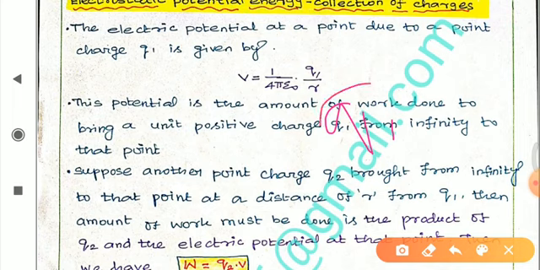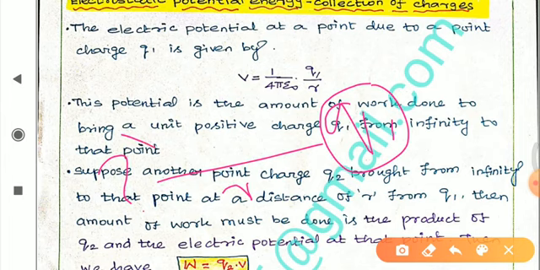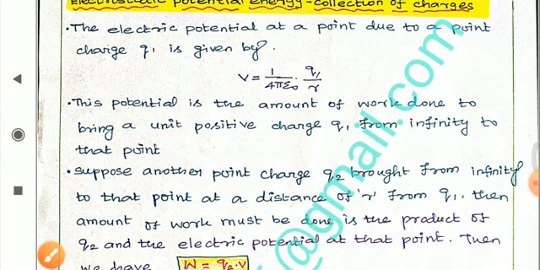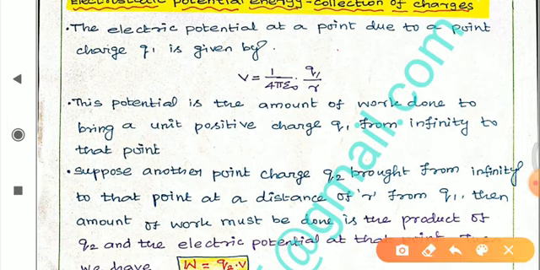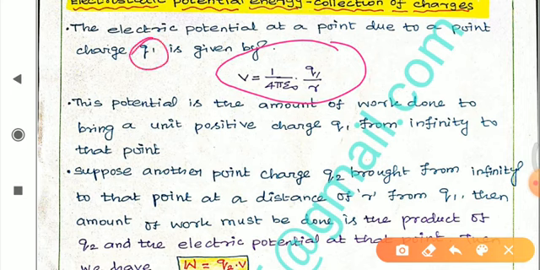From that point charge, at a distance of r, what is the amount of electric potential? We know that the electric potential due to a point charge is given by V is equal to 1 by 4 pi epsilon naught into Q by r. Since we are taking Q1 as the point charge, we represent it here as Q1 by r.